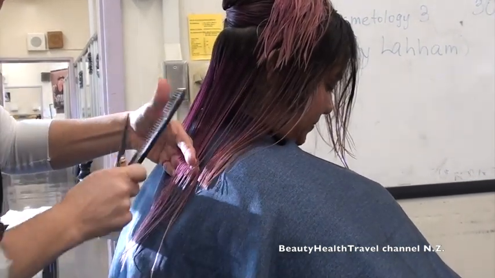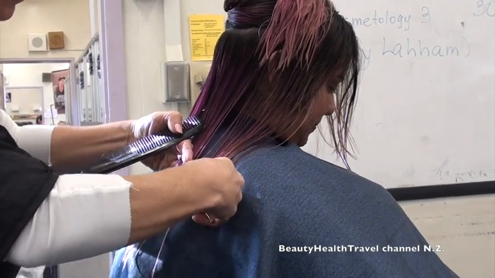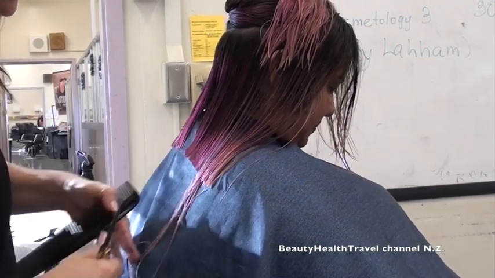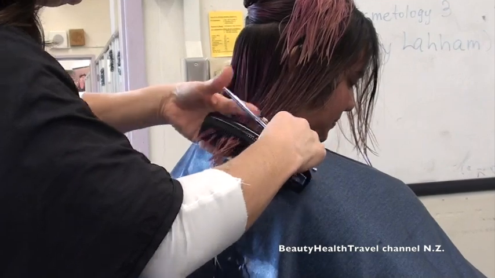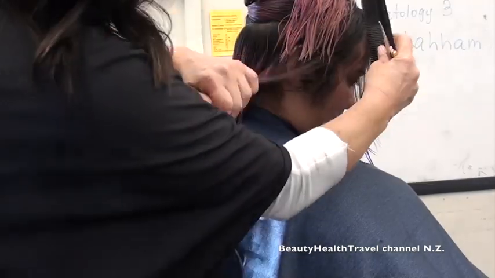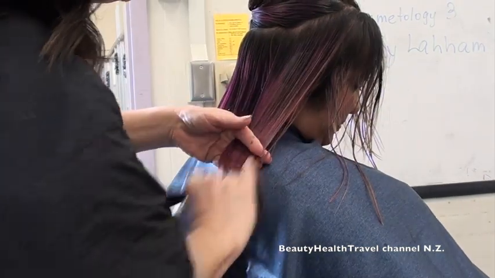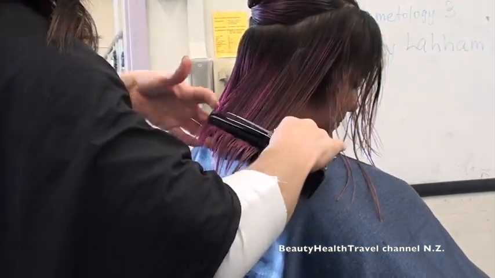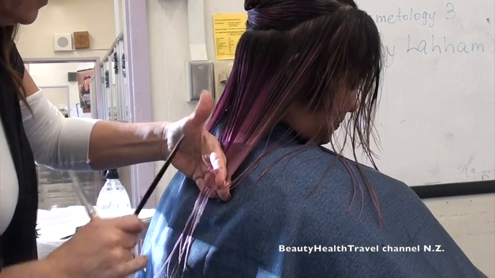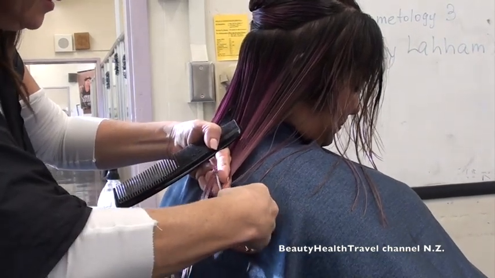You want to spend most of your time getting this guideline right, because the guide is guiding you for the rest of the haircut. If the guide is off, obviously the whole haircut will be off. Now I can connect.